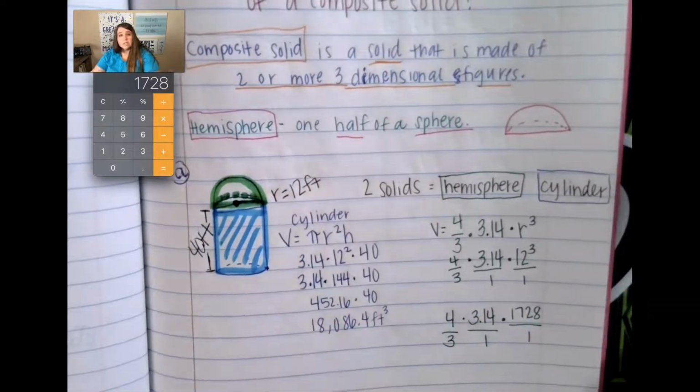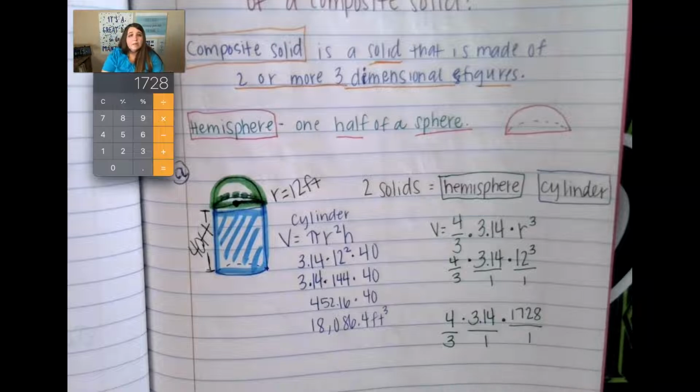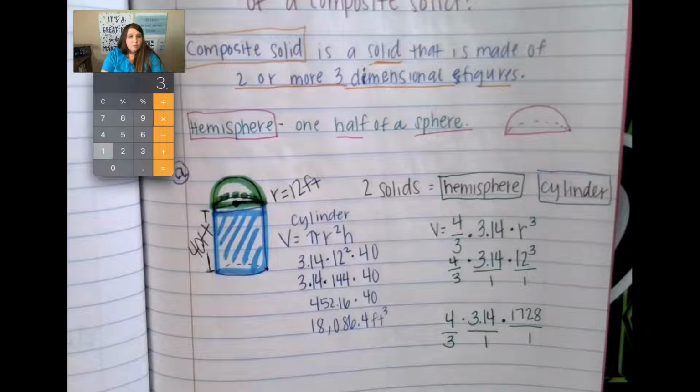All right, now we're just going to multiply straight across, and then we're going to divide by 3, and that's going to give us a sphere. So 4 times 3.14, we should have that memorized by now, times 1728.